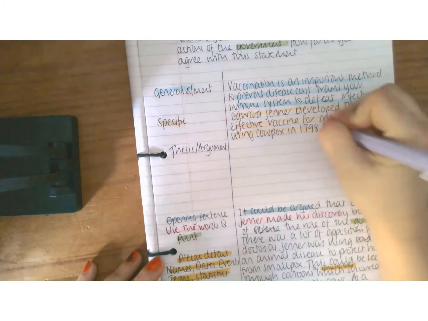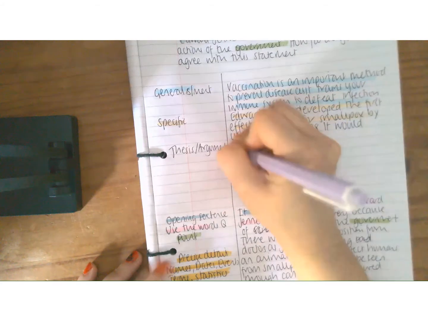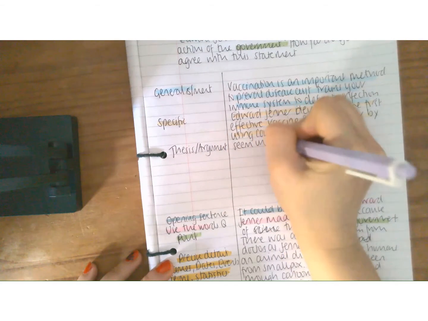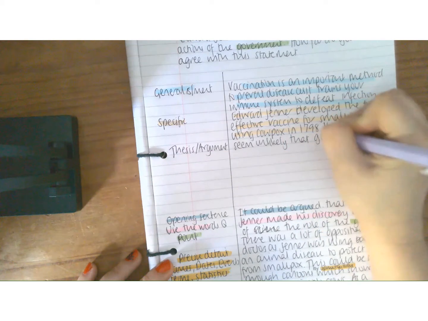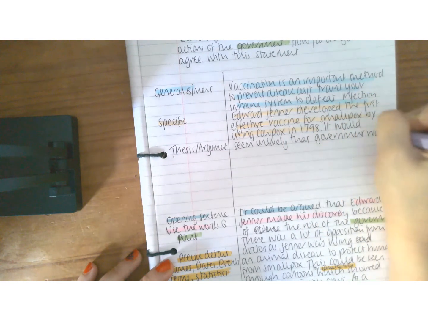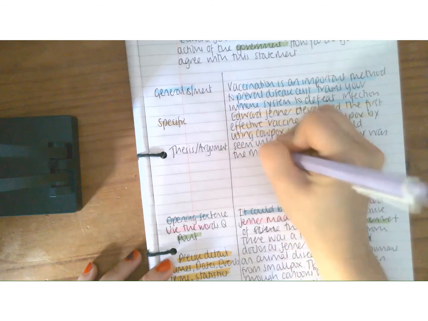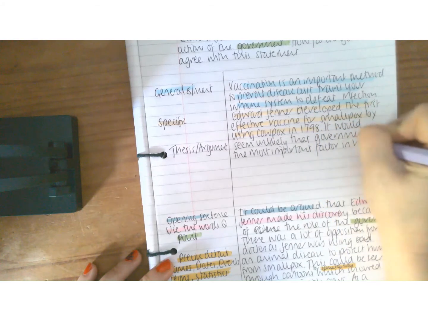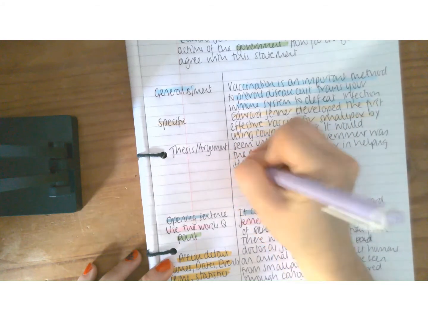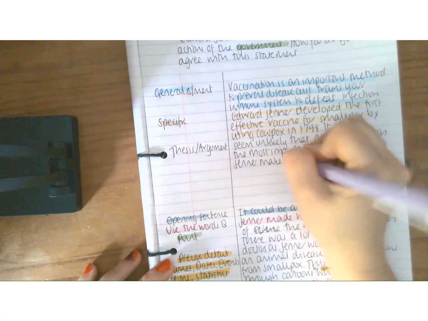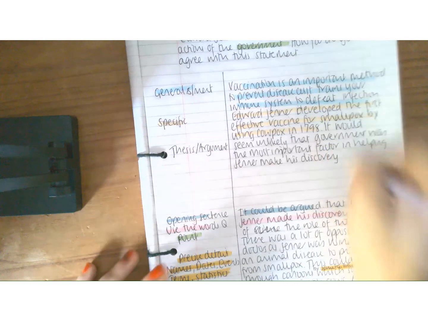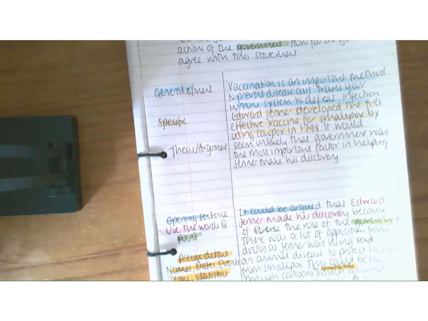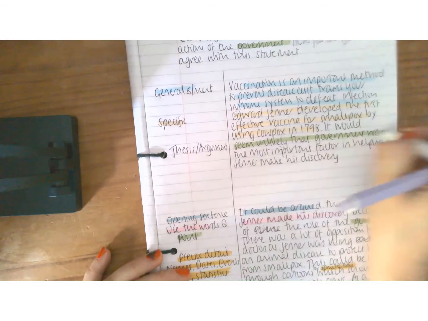So we're not going to be arguing that government was the most important. It would seem unlikely that government was the most important factor in helping Jenner make his discovery. Okay, so we've used the words from the question and we've said whether we think government was or was not important. And we've said the government is not important. Okay, it seems unlikely that government was the most important factor.